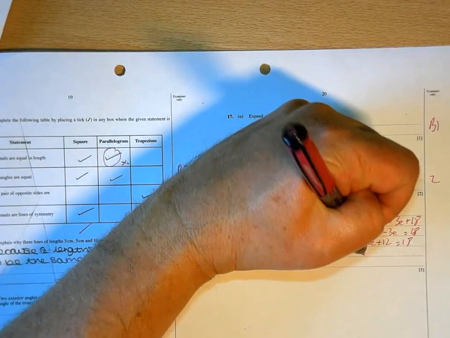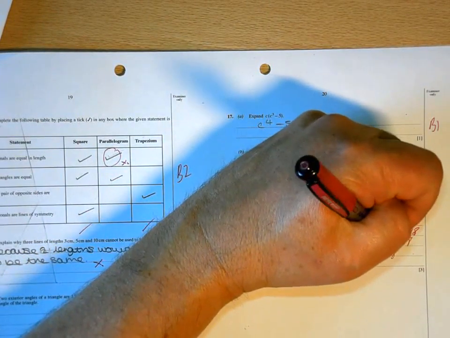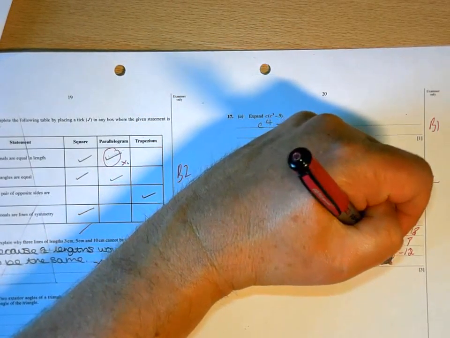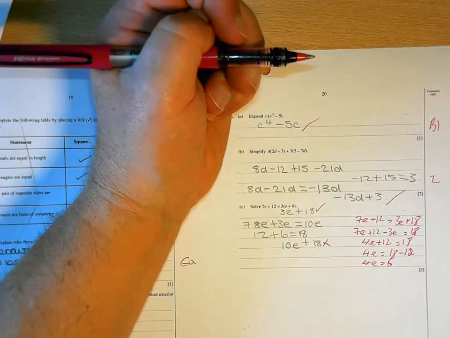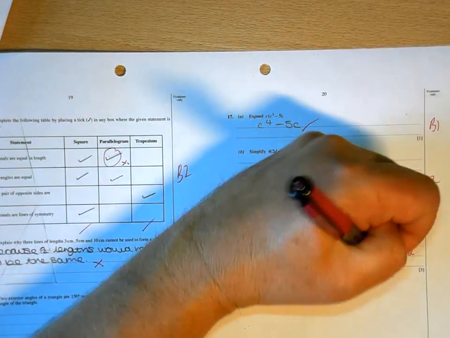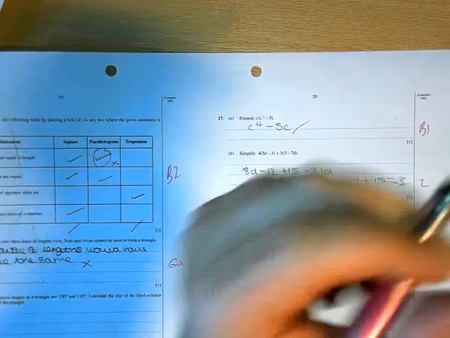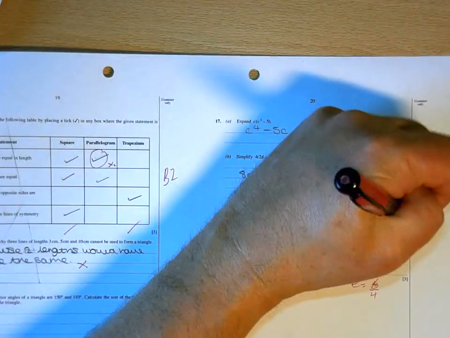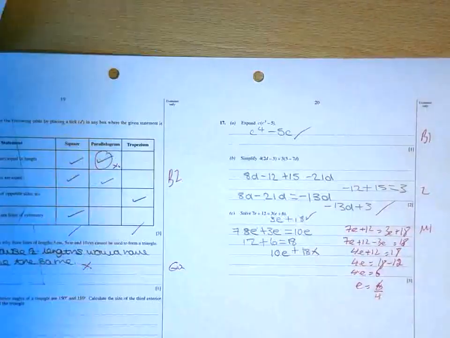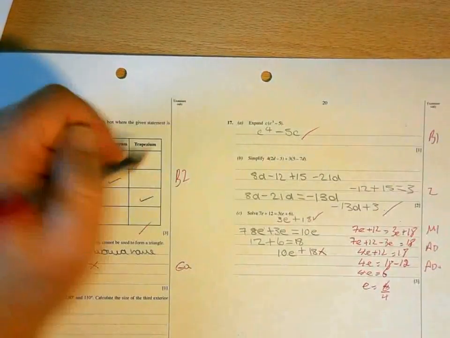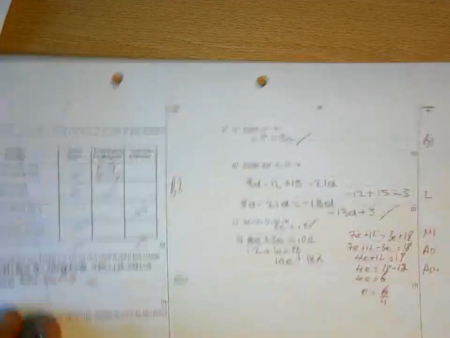Then get rid of the 12 by subtracting 12 from each side. So 4e is 6. E is 6 over 4. So 1 mark for clearing out the bracket, and that's wrong from there then. Total for the page 246.